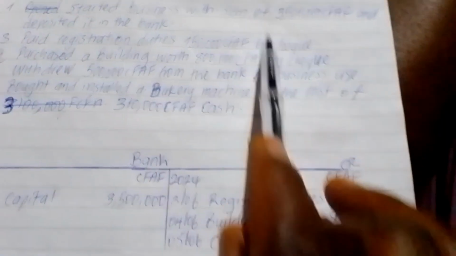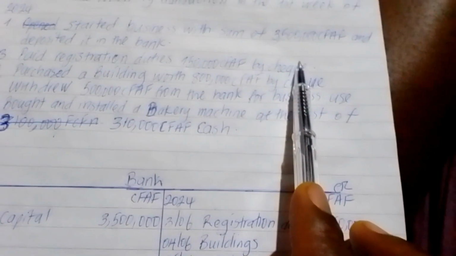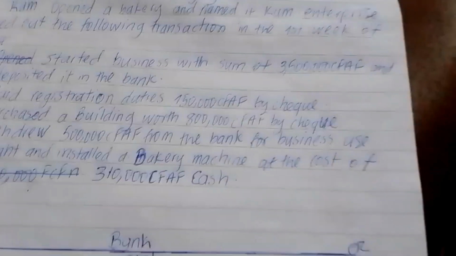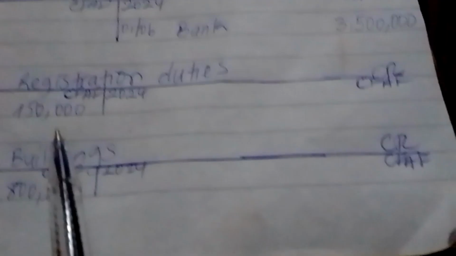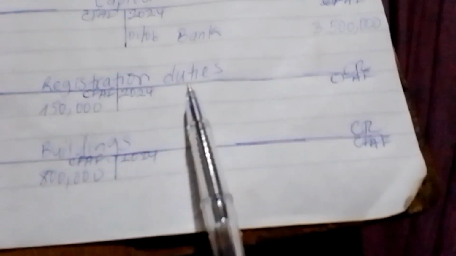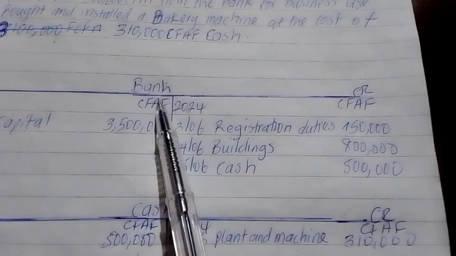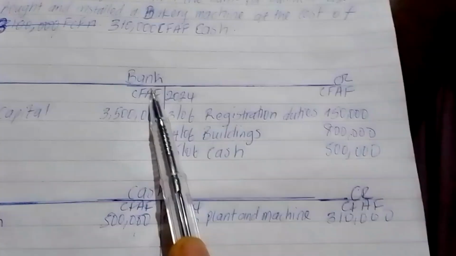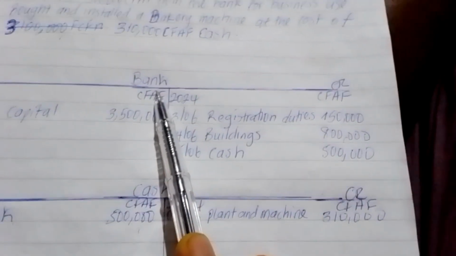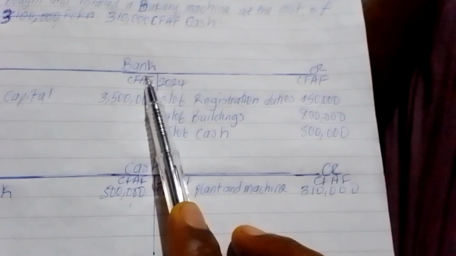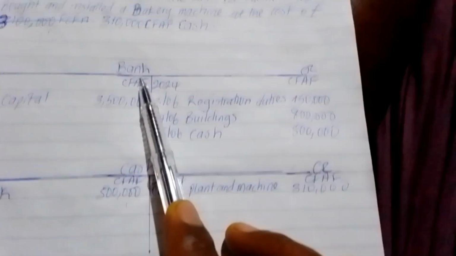Here we have the bank, which is what issues a check. Then we have registration duties, which is an expense account. So we create an account for registration duties. Our bank is already there. We cannot present another individual account for bank, otherwise we will have different separate bank accounts, and at the end of the period we will not be able to know what balance is there.